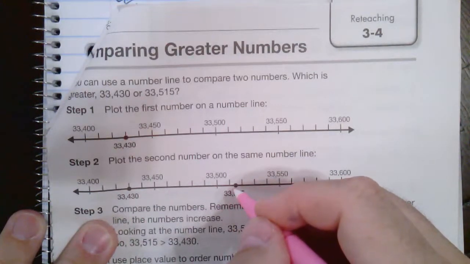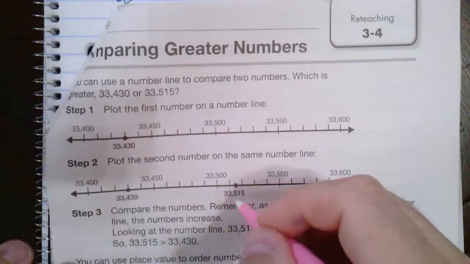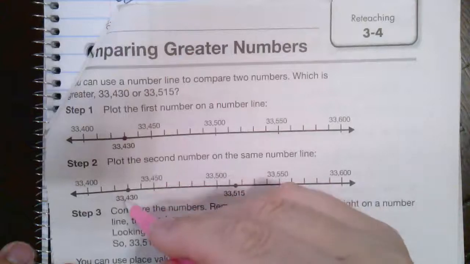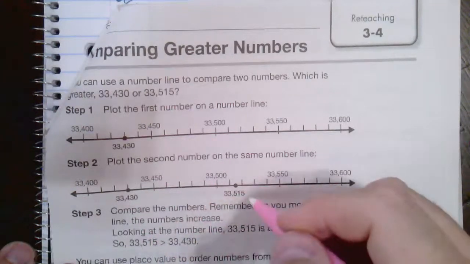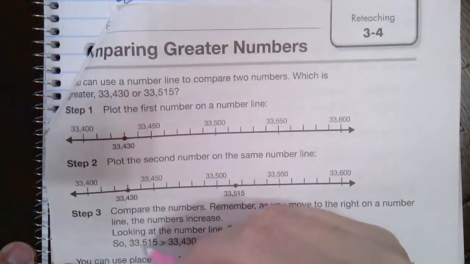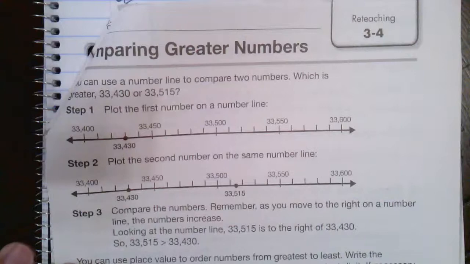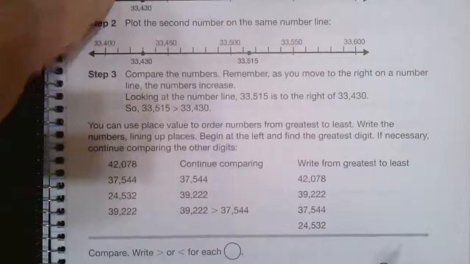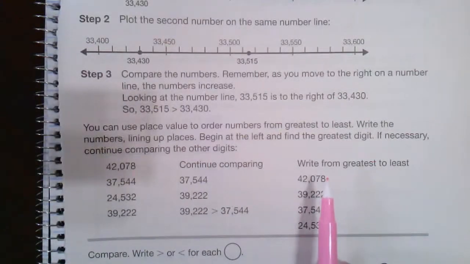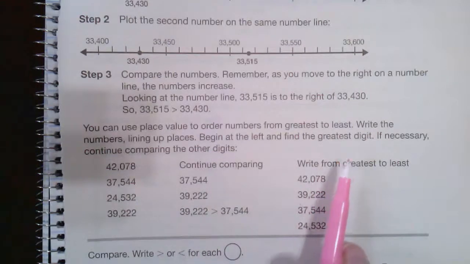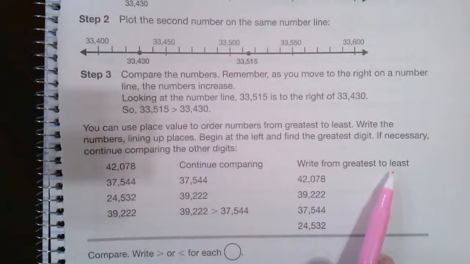Which one is larger? This one's larger. So we can read this and we can say that 33,430 is less than 33,515, or you could read it as 33,515 is greater than 33,430. So you can write that in different orders. For this example, they want you to put them in order from greatest to least. So like I said, please be careful and look and see, do they want greatest to least, or do they want least to greatest?